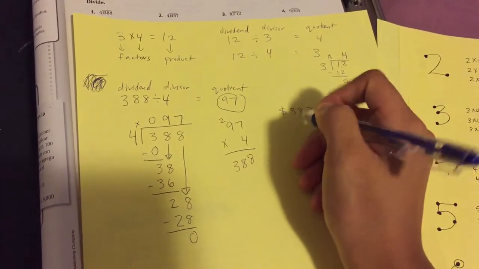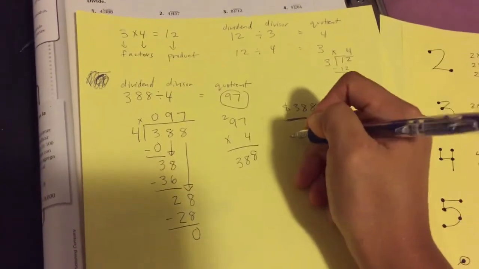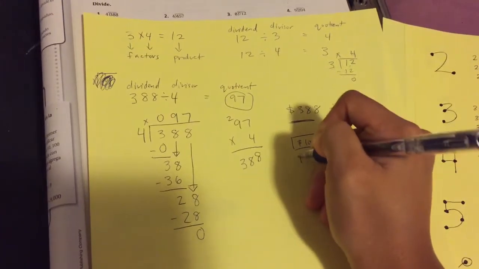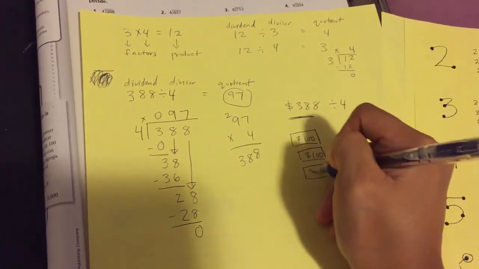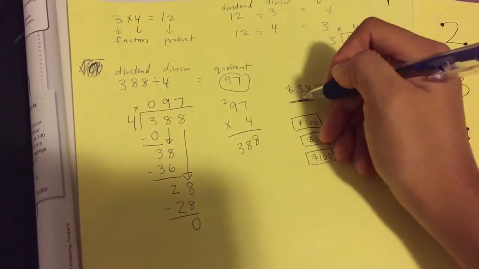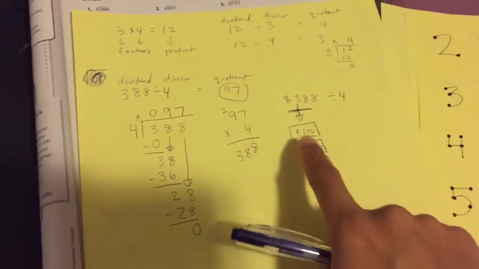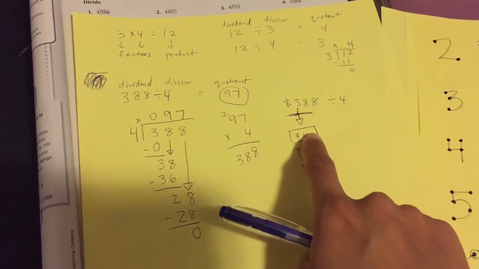Let's see why 1 doesn't work. Think about if I had 3 $100 bills. 1, 2, 3. If I have 3 $100 bills, can every person get 1 if I'm dividing it with 4 people without anyone getting upset?